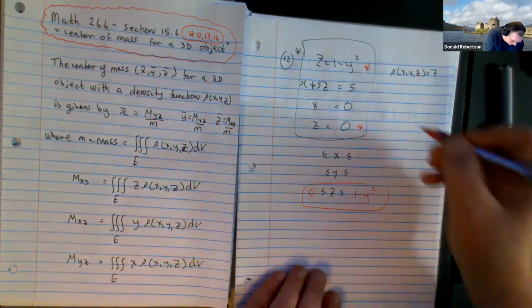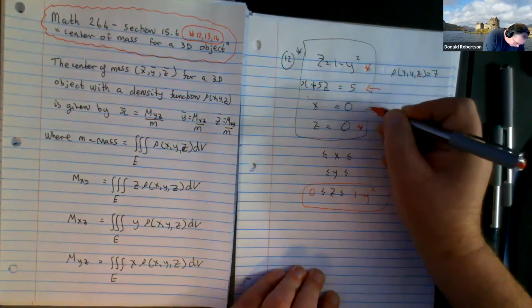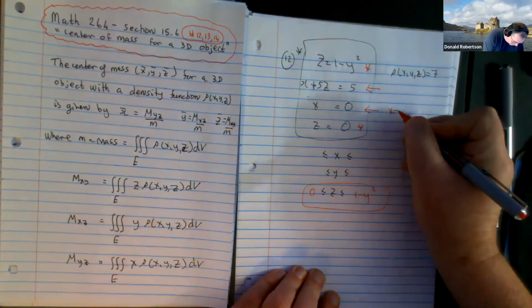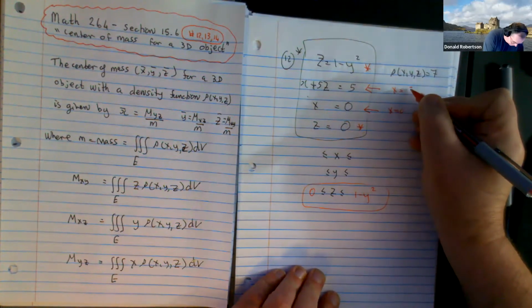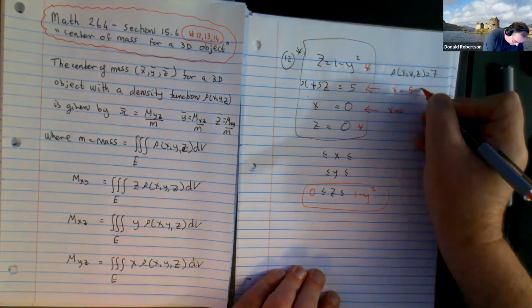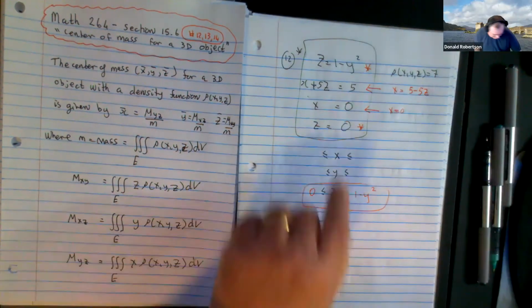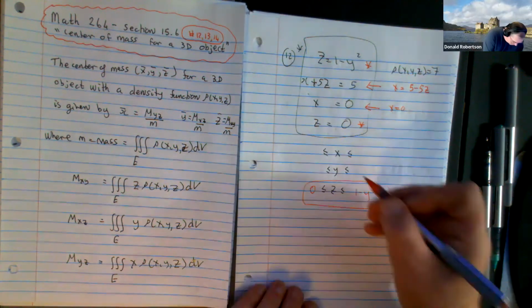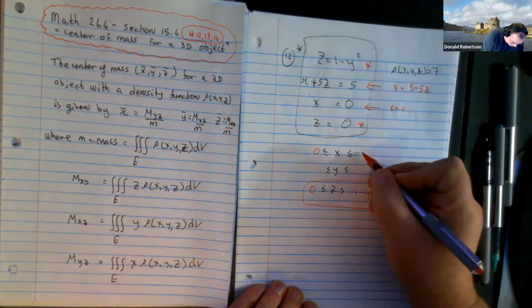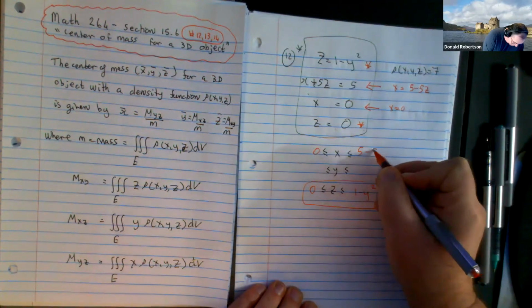Right, I'm going to use these 2 guys. I'm just going to rearrange them slightly differently. Would you agree if you rearrange that, it's this one? Do you see the bounds on X? So 0 to 5 minus 5Z.